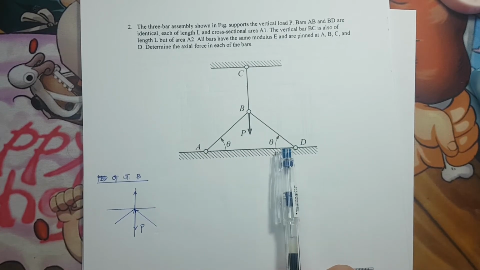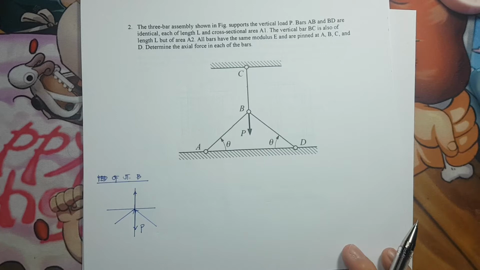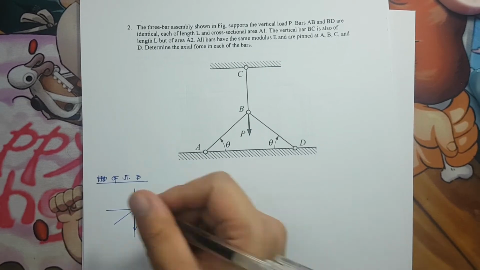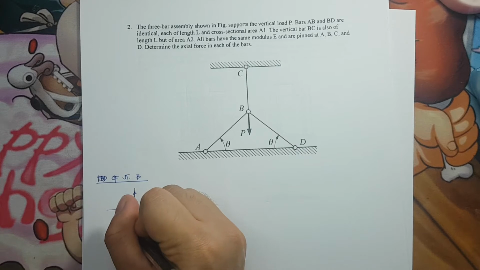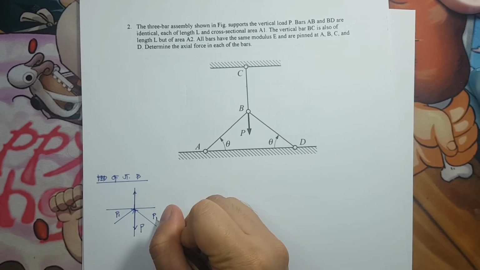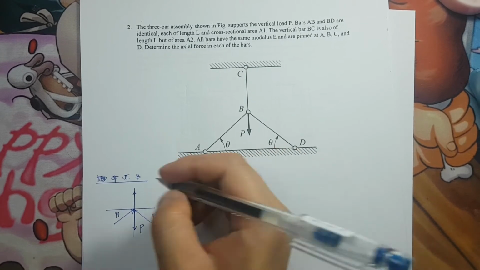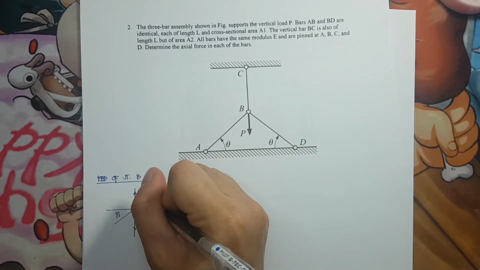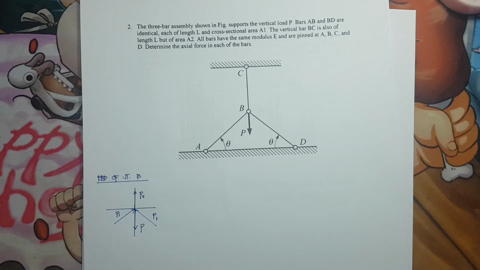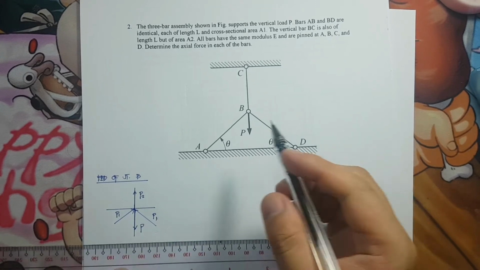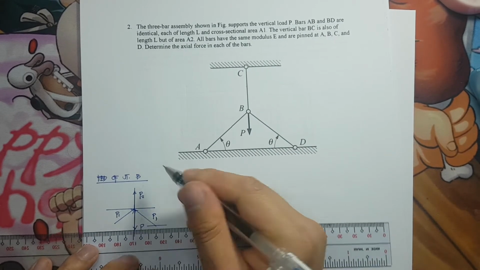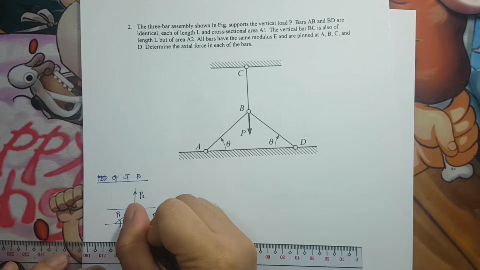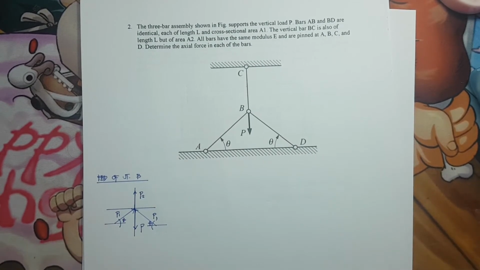But according to the problem, AB and BD are identical. So let's say this is P1. This is also P1. And let's say that the load at CB would be P2. And the angle here with respect to the horizontal is theta. Likewise with this, the angle here is theta.